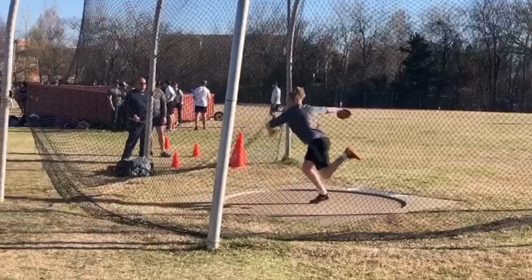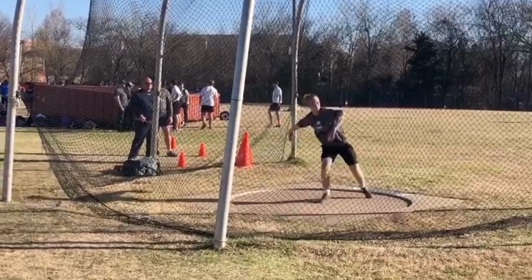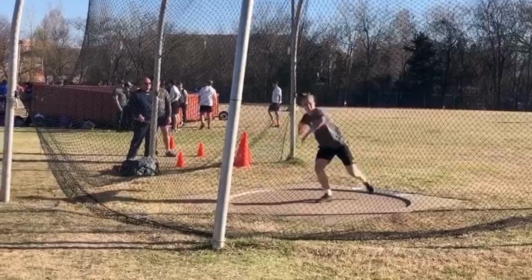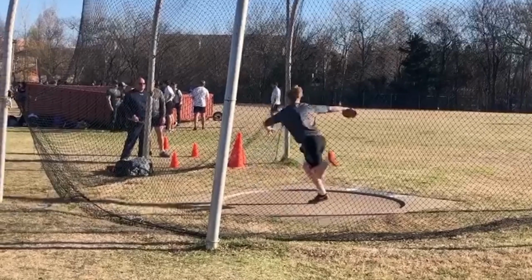As we go a little bit further into the technique, we can see that your left foot lands here, doesn't quite make it back here. So let's go backwards a second. What I see from here is your left leg goes in a straight line down to here.